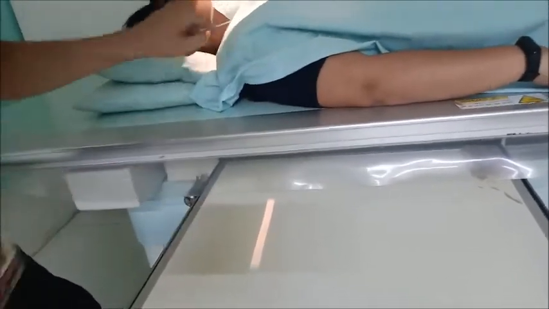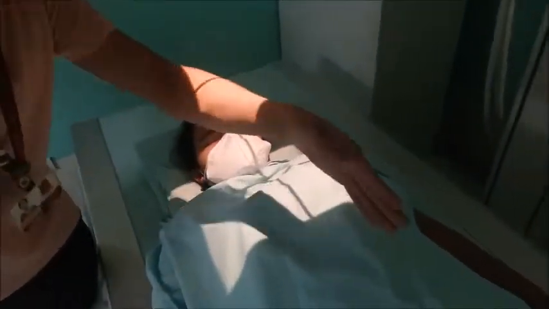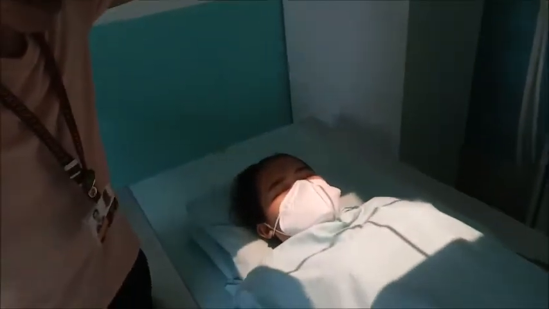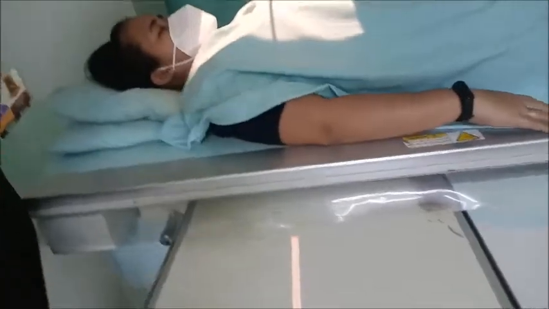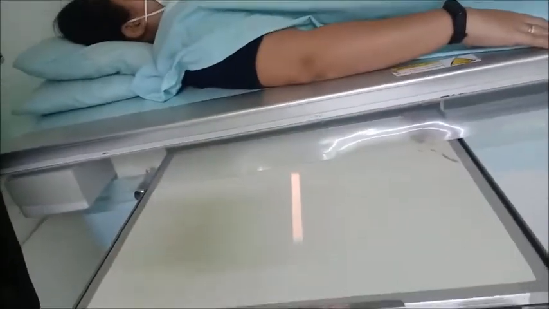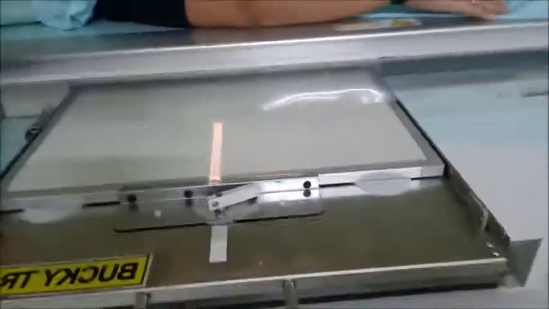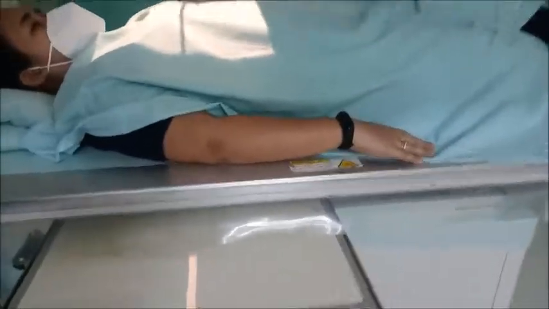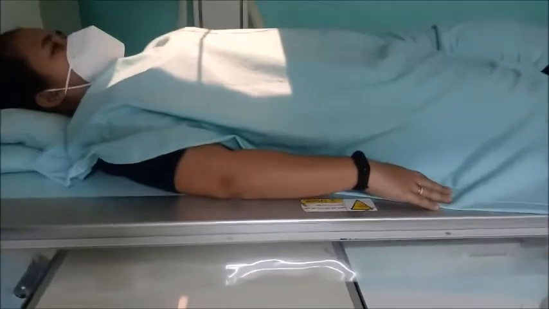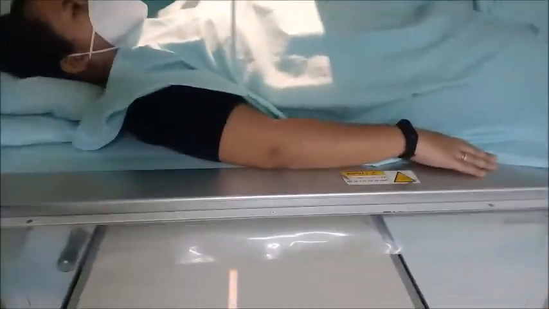Na ato i-move si patient padalong dito so that the top is also at the level of C7. Siya, top niya C7. Tapos the vertical niya is at the MSP of the patient. Then move. So that the center wait siya doon collimator na sa tanong na.